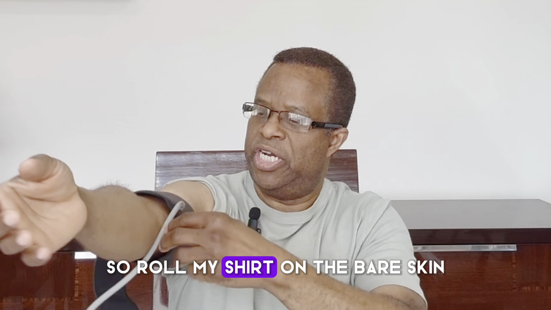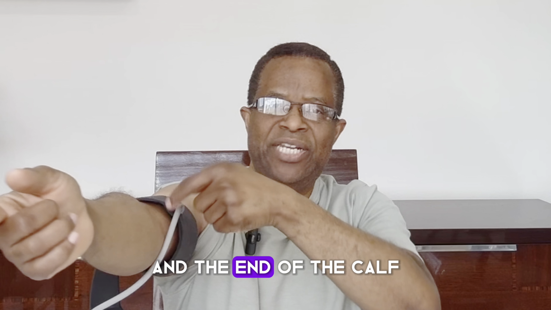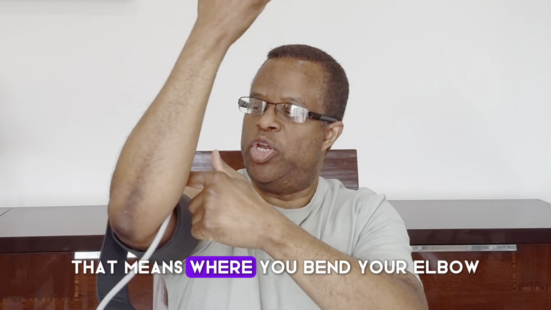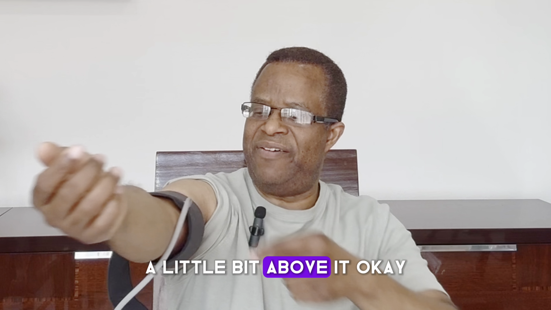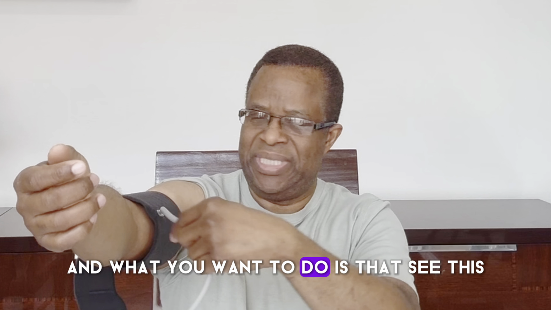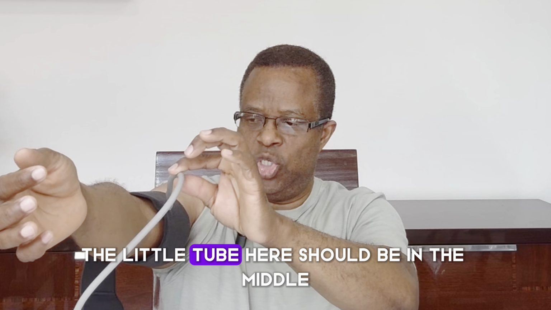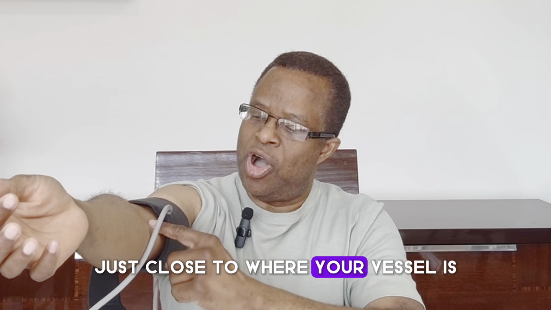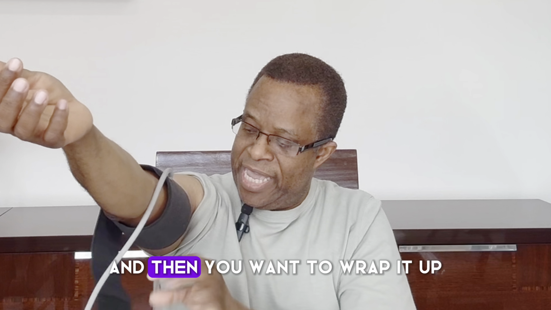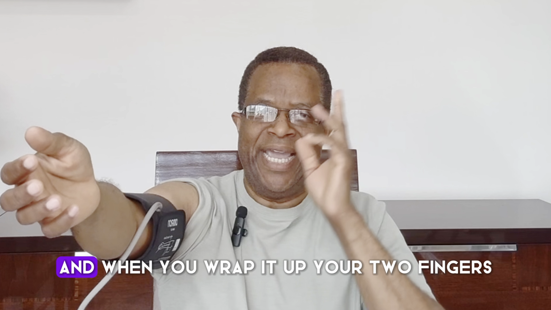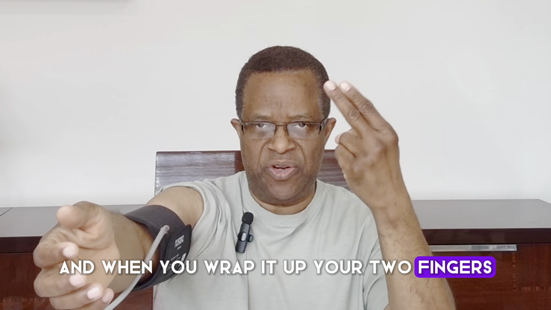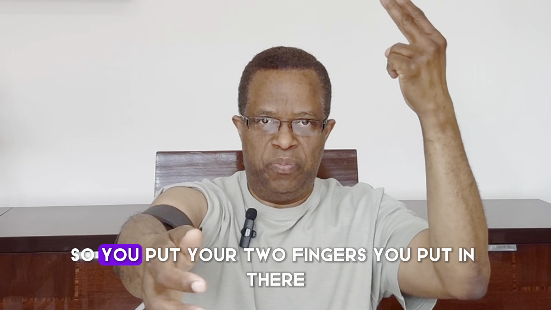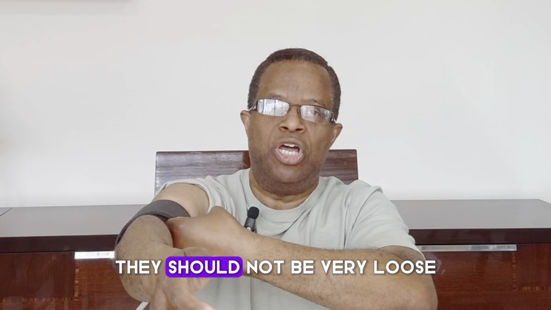So I roll my shirt, put it on the bare skin, and the end of the cuff should be exactly on the antecubital fossa. That means where you bend your elbow, a little bit above it, okay? And what you want to do is, see this, the little tube here should be in the middle, just close to where your vessel is. And then you want to wrap it up. And when you wrap it up, your two fingers should be able to fit in, and it should not be very loose, okay?